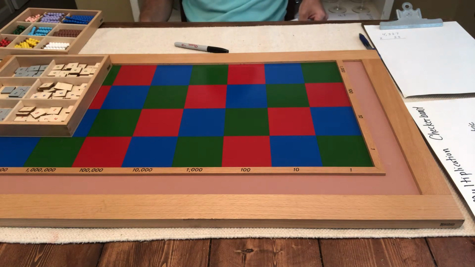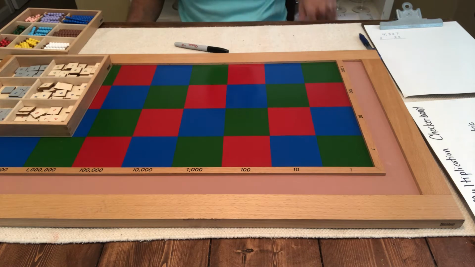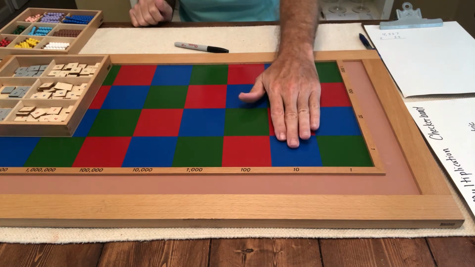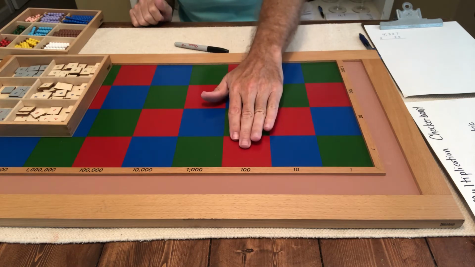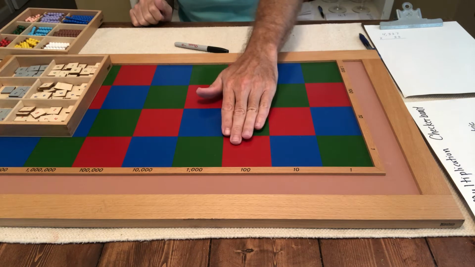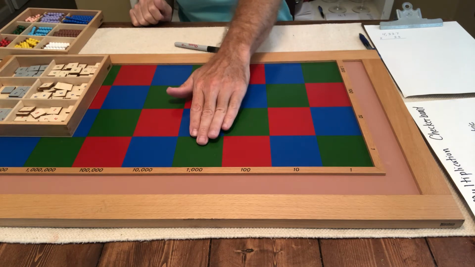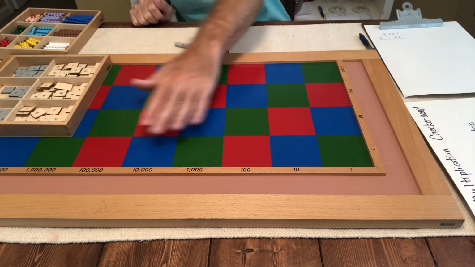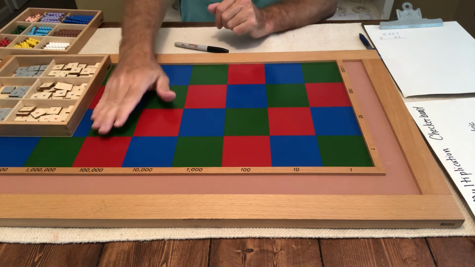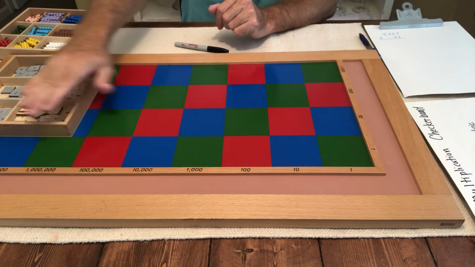One of the first things that you'll notice is that the colors coincide with the place value. So the 1 is always green, the tens place is always blue, the hundreds place is always red, and then the pattern's going to repeat itself. Green, blue, red, so that 1,000 is green, 10,000 is blue, 100,000 is red, and so on.